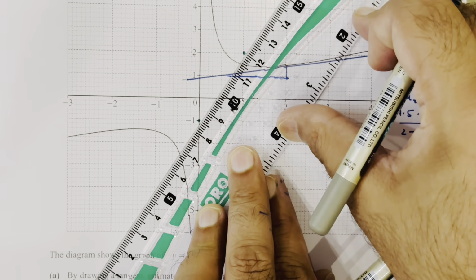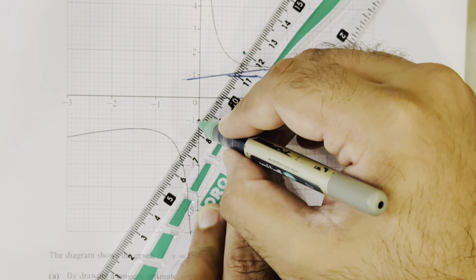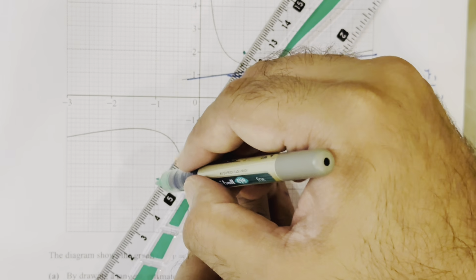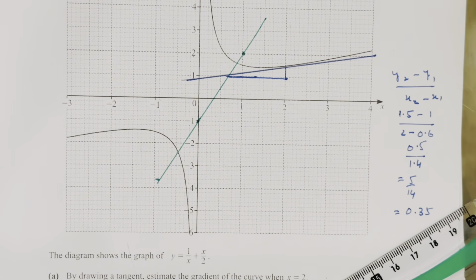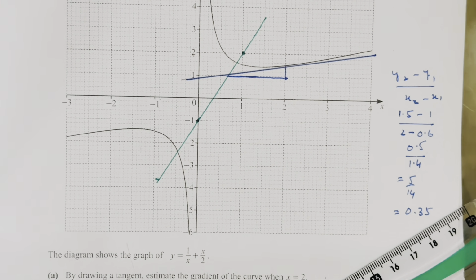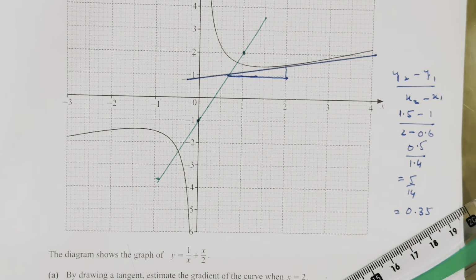Okay, you need to carefully join these 2 points, and you can also take as many points as you want, but 2 points are enough in straight line equations. When the equation is linear, you only need to plot the 2 points.